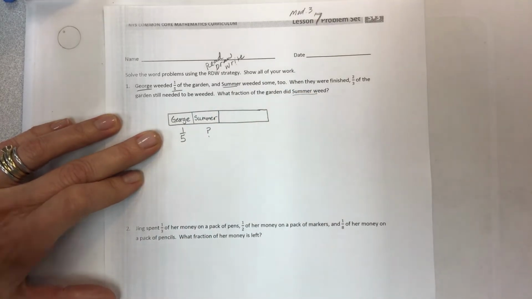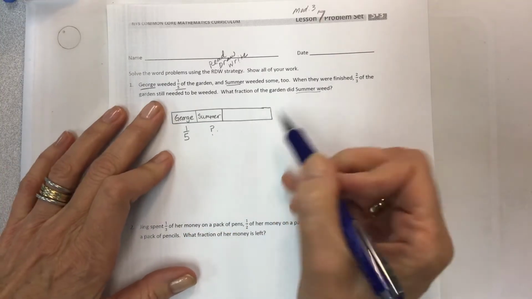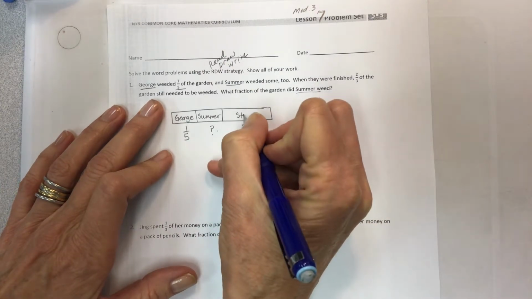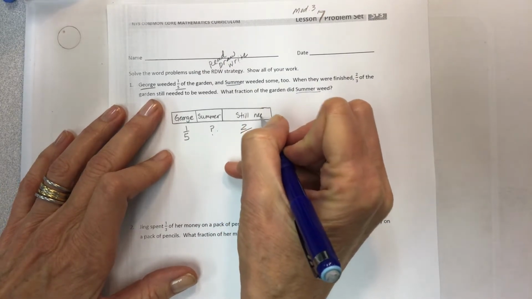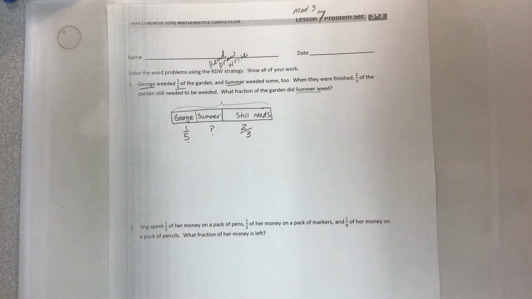We'll figure that out. Now, when they were all finished weeding, 2/3 of the garden still needed to be weeded. And we do know this is 2/3 still needs to be worked on, okay? So all of this together is going to make a whole, which we don't really know, and that's okay. We don't even have common denominators here.